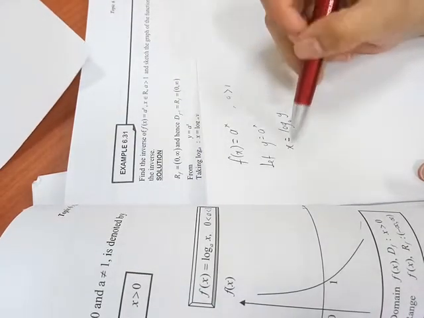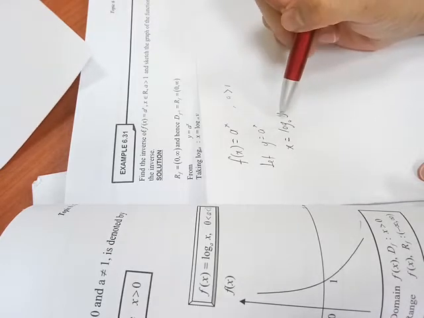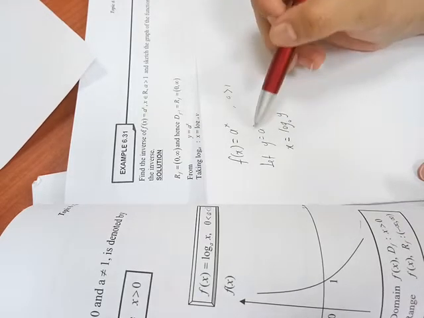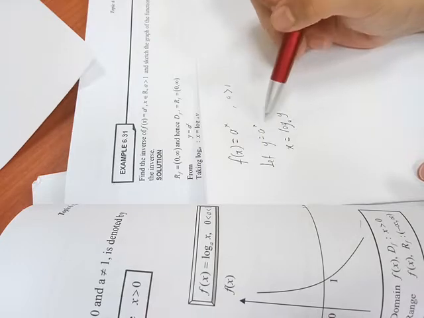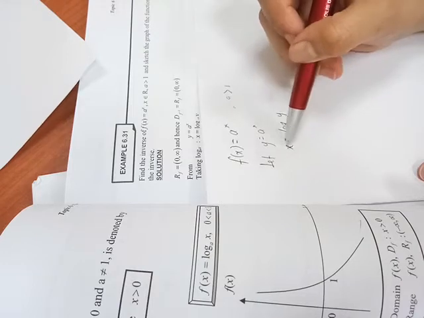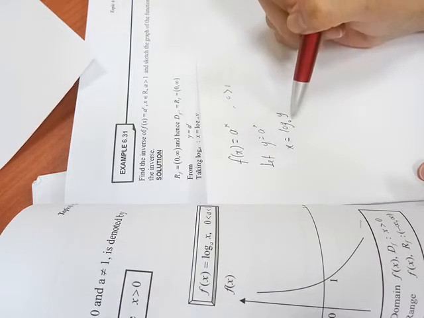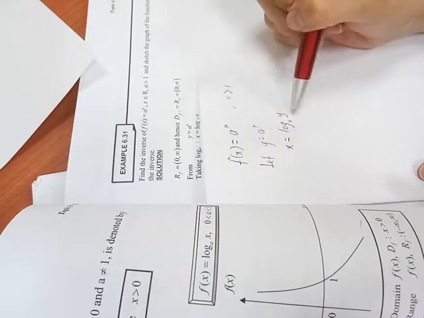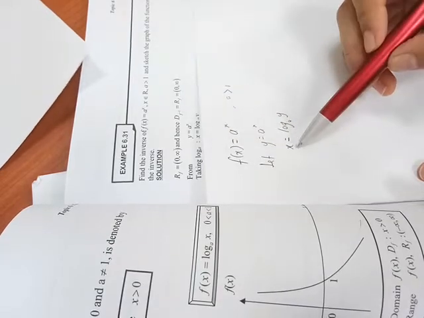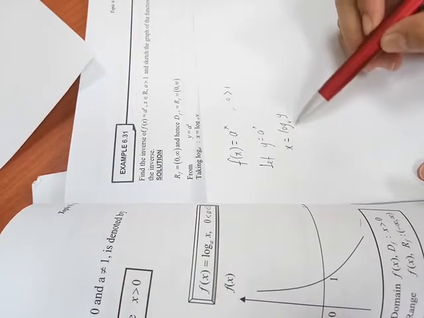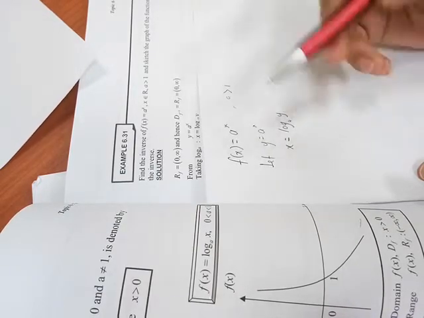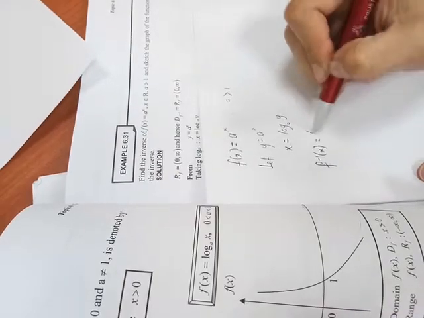If you can still remember the rules of log or rules of index, it will be easier for you. From the index we can convert to log, just by taking the index as the subject, and then we write the log and take the same base, and then y will be the number. So we have gotten x as the subject in terms of y. This is what we want: the inverse function.